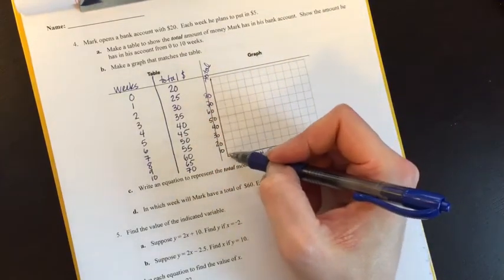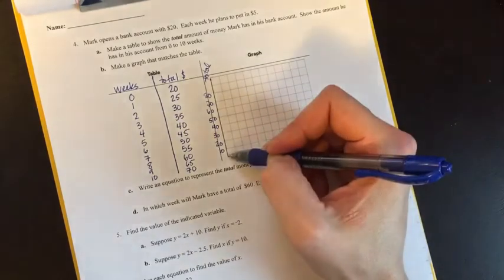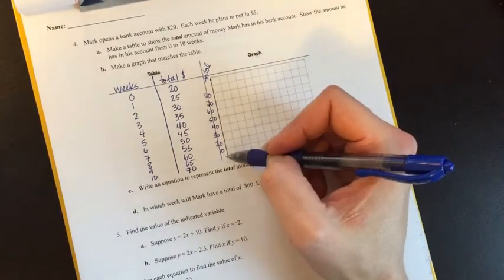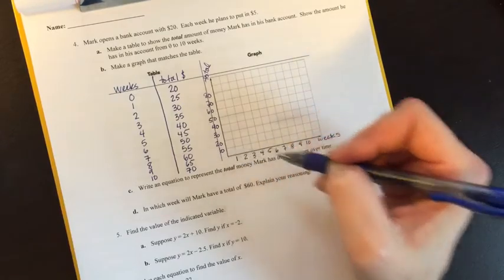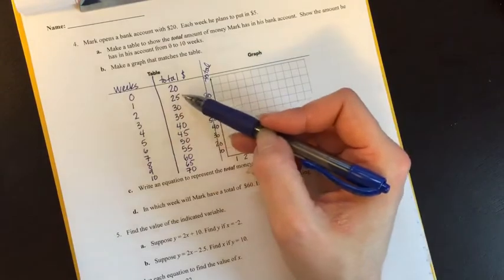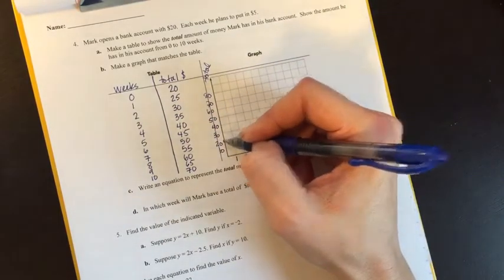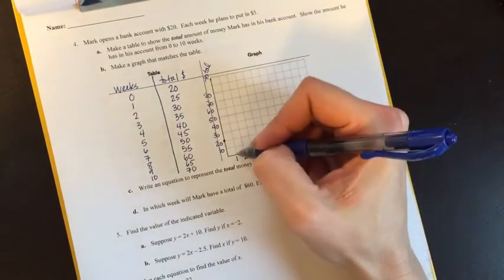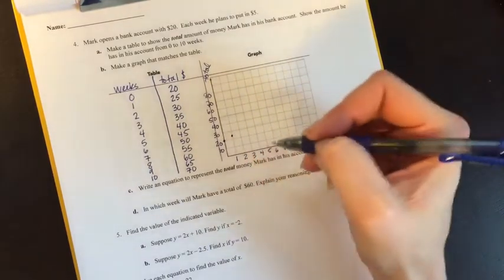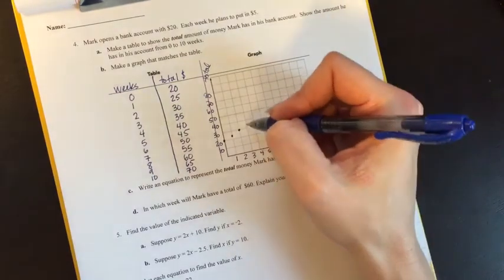Be sure to note that I did not start at 20. Whenever you are labeling your scale on a graph, you need to keep the scale consistent, and we always start at 0. To graph these points, we're going to start at 0 weeks. The total was $20. So 0 weeks, $20. 1 week, $25. 2 weeks, $30, and so on.